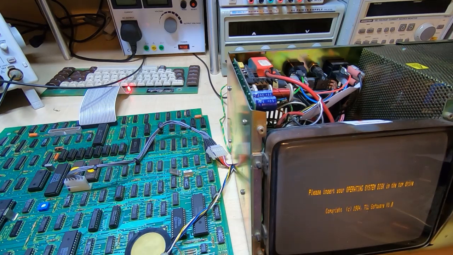Again, if anyone has a copy of the boot disk or the image file from it, I'd very much appreciate a copy. But that's it for this video. In the next one we'll look at attaching the floppy drive and reattach the Fluke and do some more testing on this board. But as you can see, we're getting close to having the machine working.